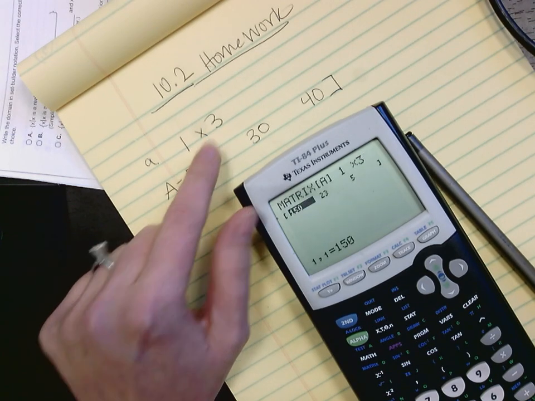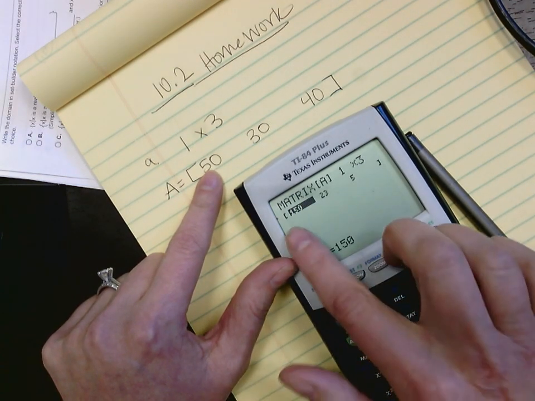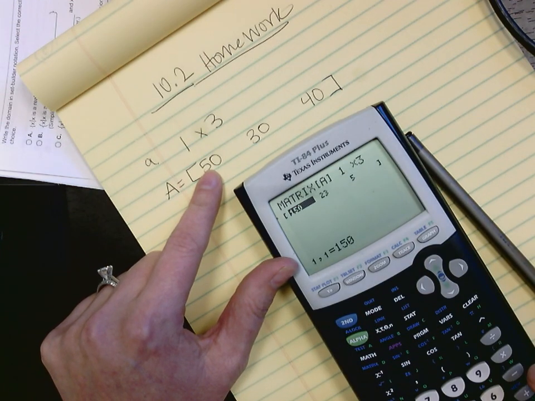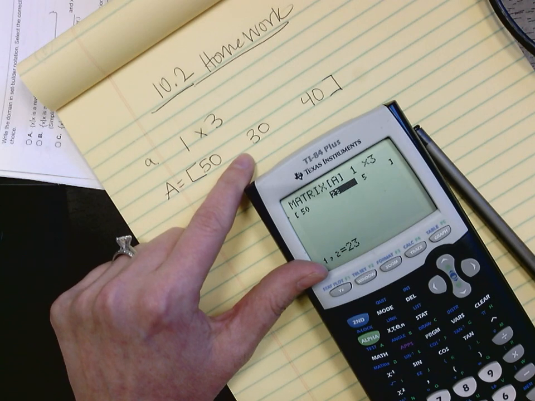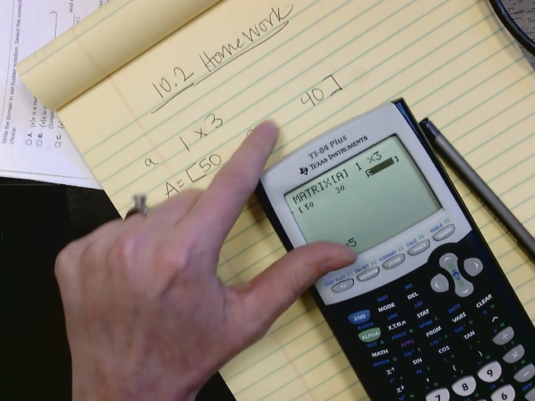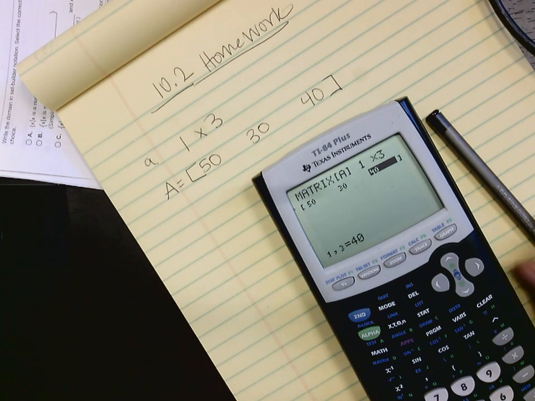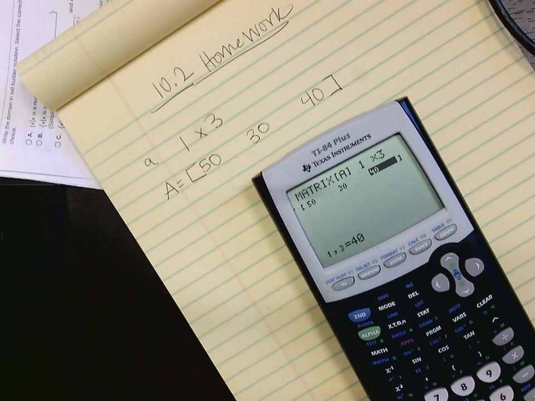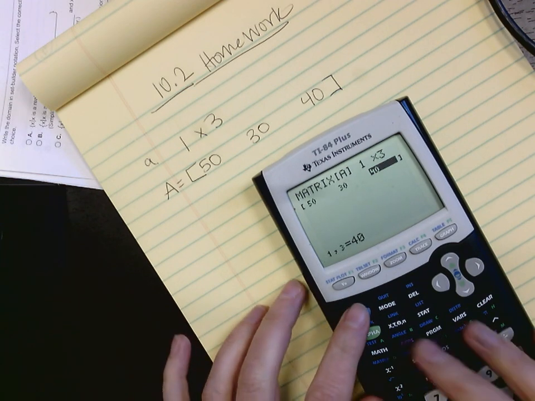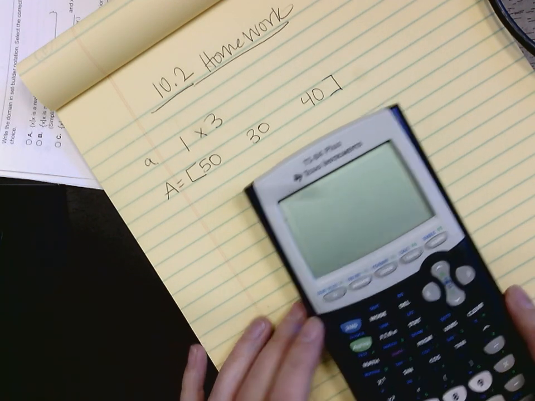And hit enter. Now, the first spot, again, it's got your old information in there, so I just need to make sure that my first one is 50, my second one is 30, and my third one is 40. So there's the first matrix. The second thing it wants you to do in problem 1 is the following week, the produce manager increases his order by 10%. So I want to get out of here, so I'm just going to second quit.